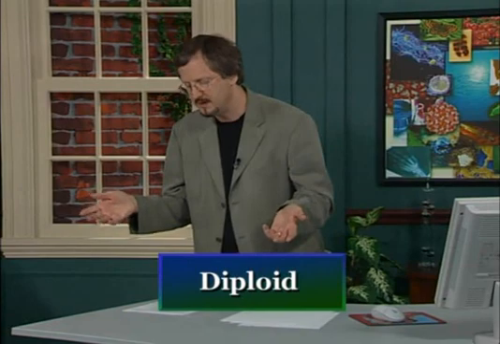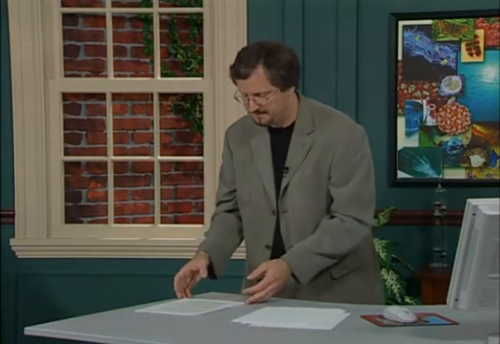Now, a couple of terms here. We say that if an organism has two copies of its genetic information, then it's called diploid. Two copies, diploid. Sexually reproducing organisms typically are composed of diploid cells. Why is that? Because they get one copy of their genetic information from one parent and another copy from the other parent.